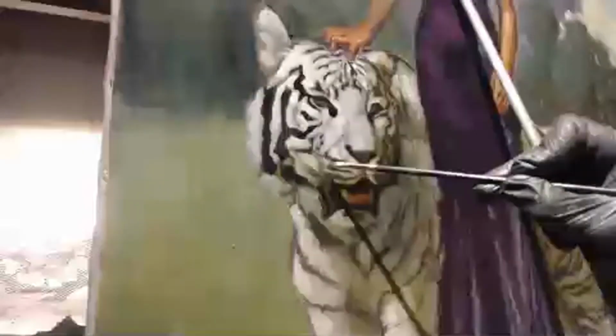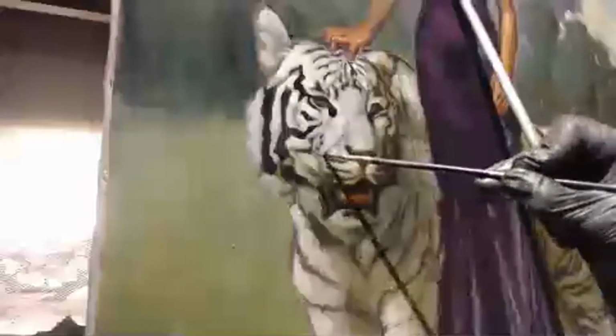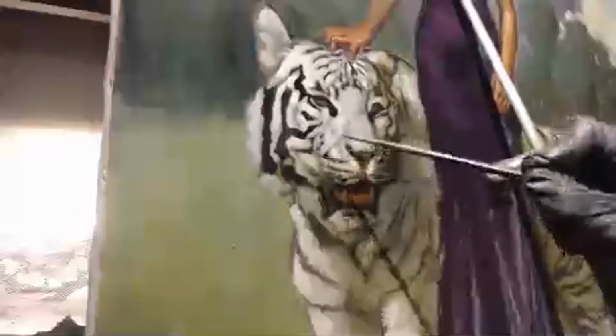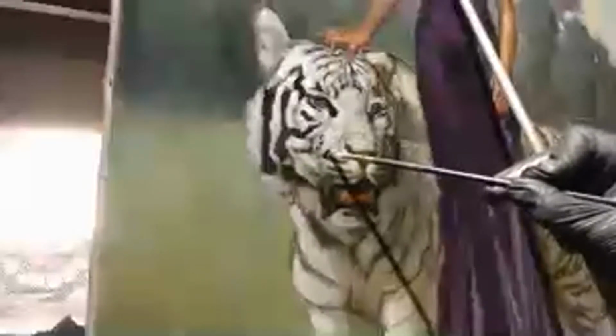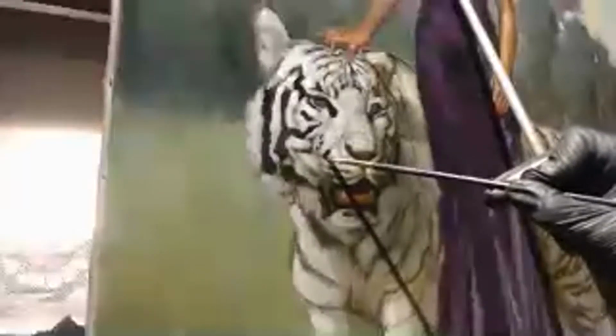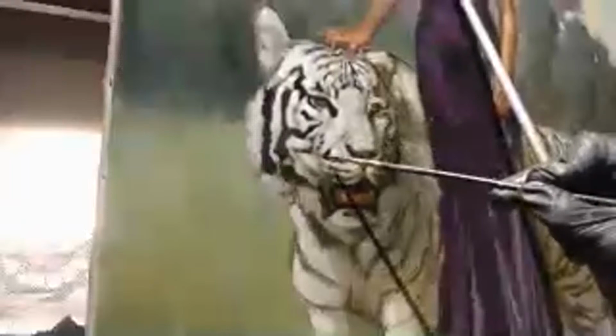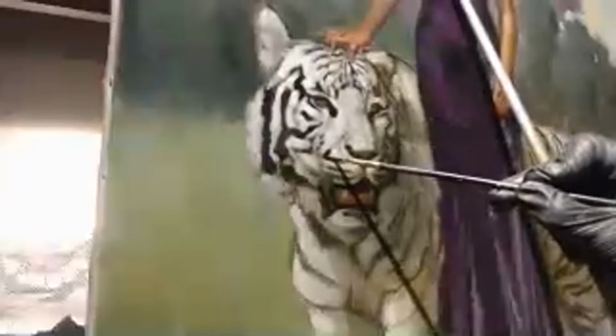So let me finish this little pattern work, and then I need to step back from the book anyway. So then what I'll do is maybe create a better angle for the light relative to the painting. It might be washing out the painting.